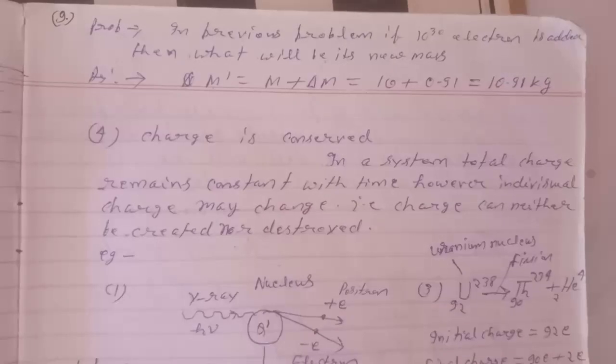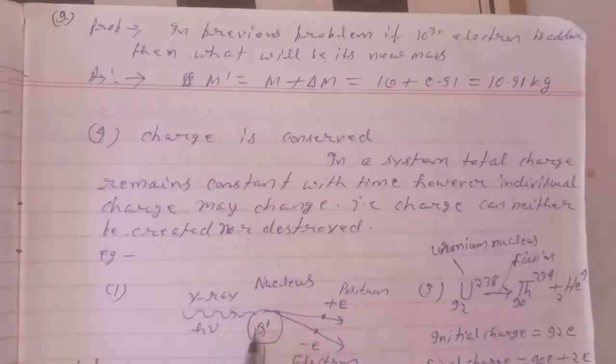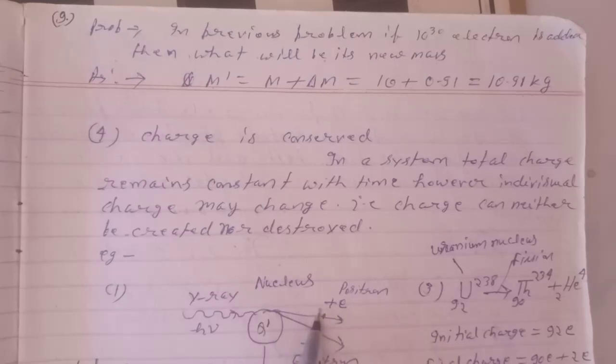For example, here it is shown a nucleus of charge Q', where a gamma ray strikes the nucleus, and a positron and an electron are created. A positron is a particle with the same mass as an electron but of opposite charge.